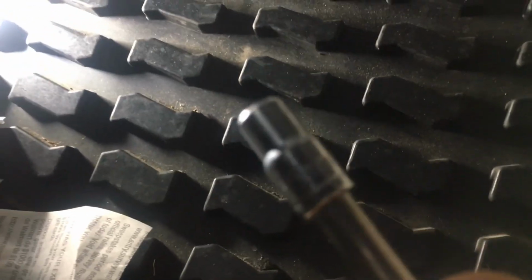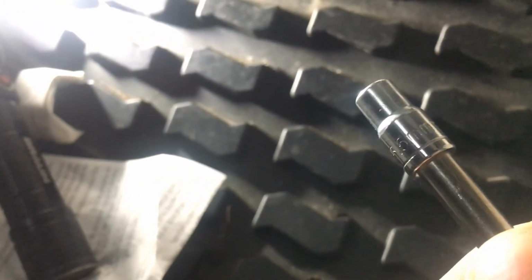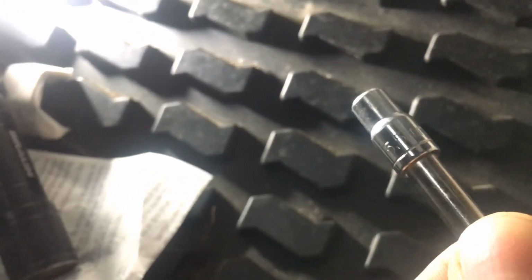We have a, I think it's 5.5 millimeter. And then we need to, that bolt, that one, and there's, I gotta turn the light on.